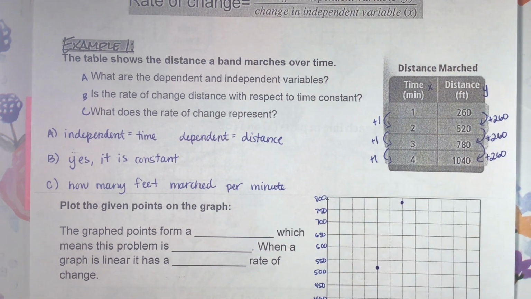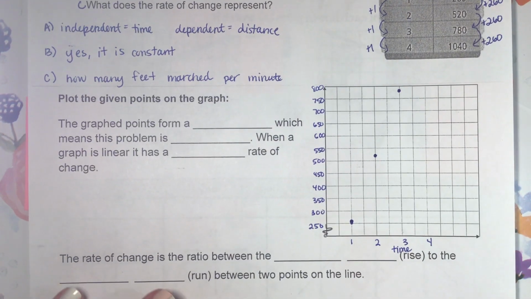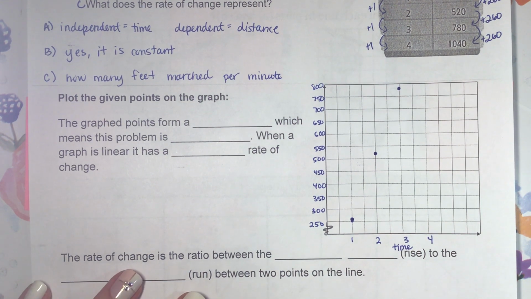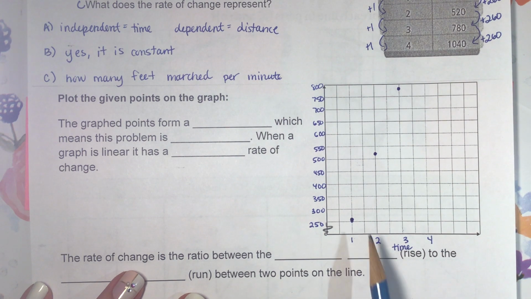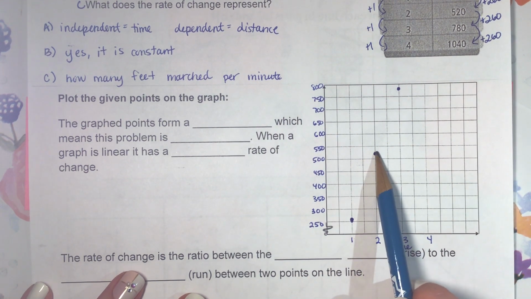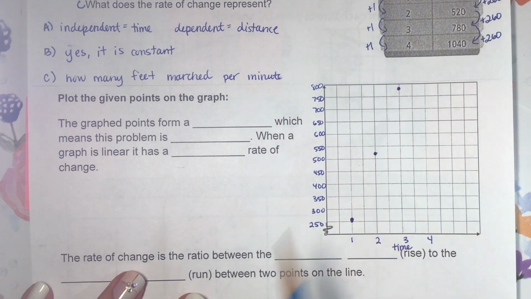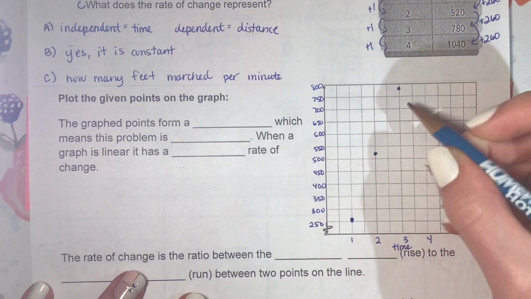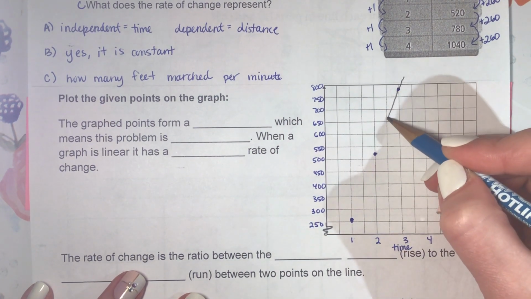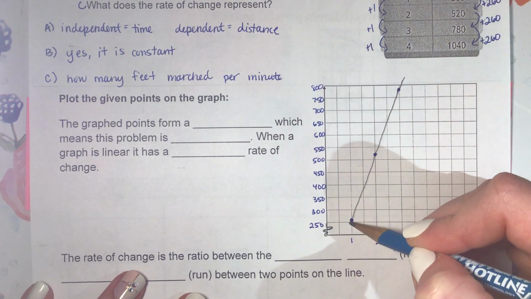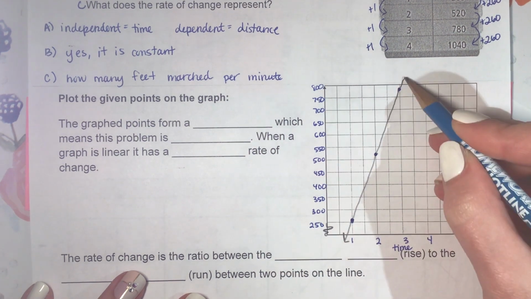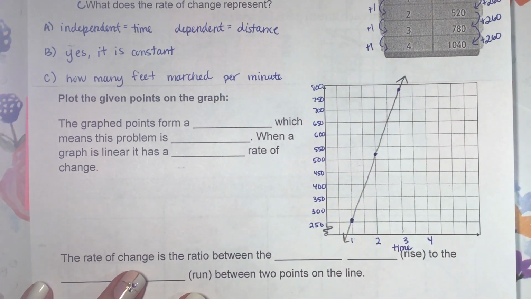Okay, so now I have my 3 points. Sorry, I did not have that in there in the shot for you. So I went over 1, up 260, over 2, up 520, over 3, up 780. And now I'm going to connect them as best I can. And there is my plotted line.